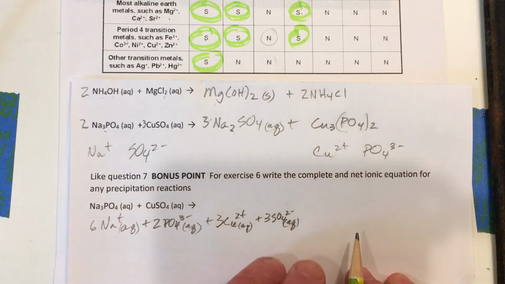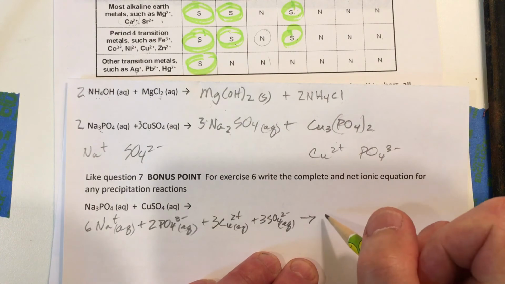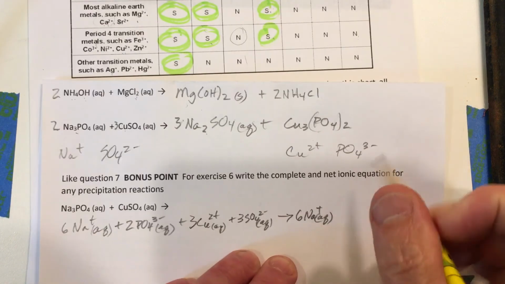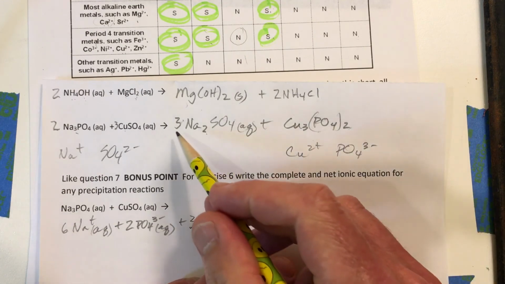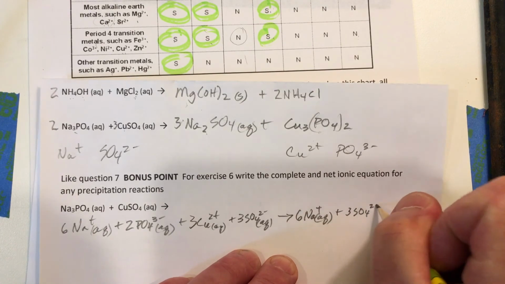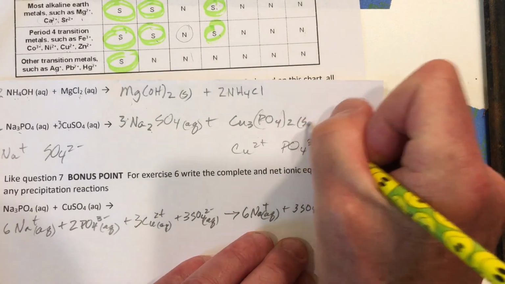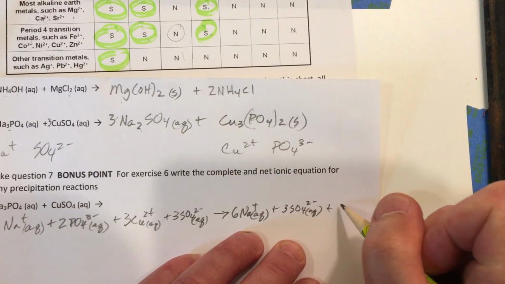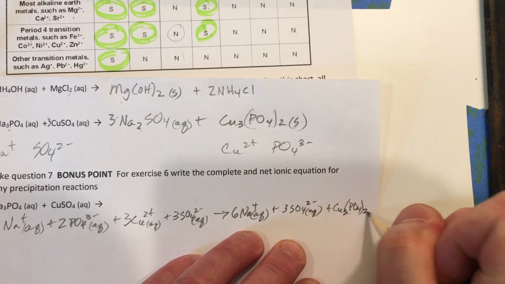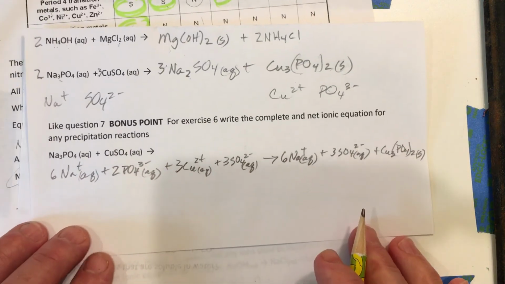I'm going to have to write a little smaller to get everything to fit. Produces 6 Na+ aq plus 3 SO4 2- aq. And luckily this last one is a solid. That's the precipitate, so I'm just going to write Cu3(PO4)2 solid. There we go. And that's the complete ionic equation.